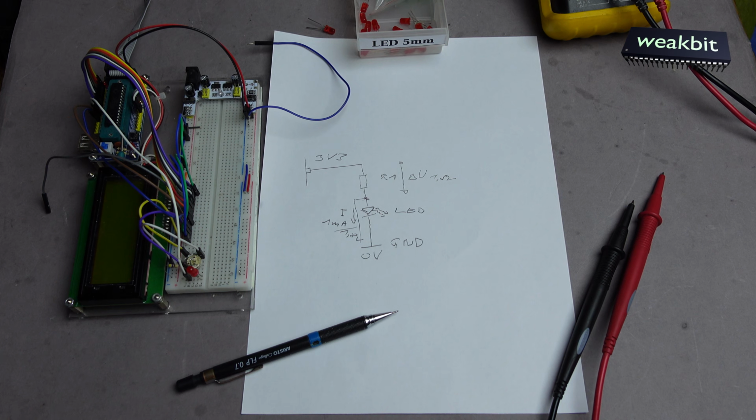I'm too stupid to calculate now. It's crazy, I cannot. 3.3 minus 1.8, yeah, it's correct, 1.5. I must use the calculator in the background. Shame on me.